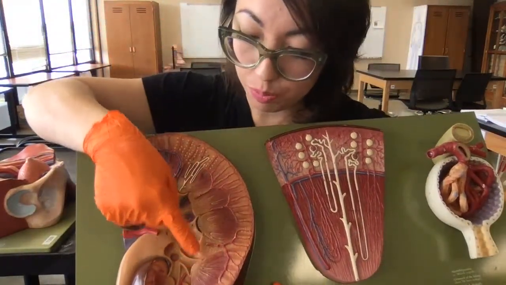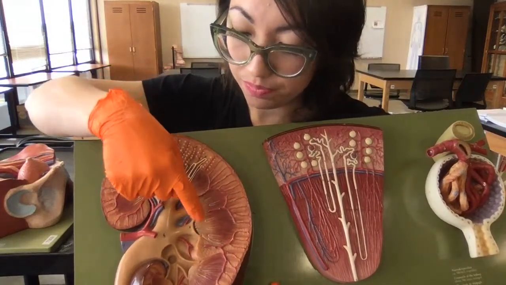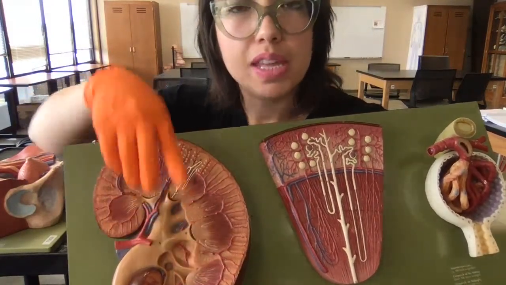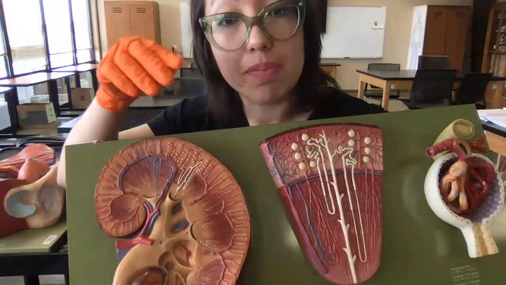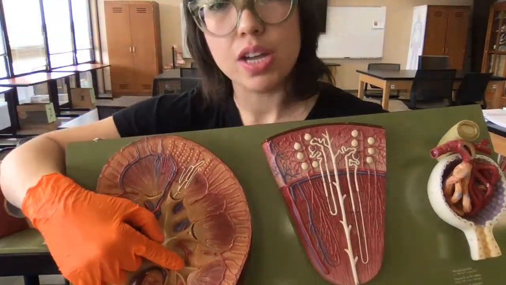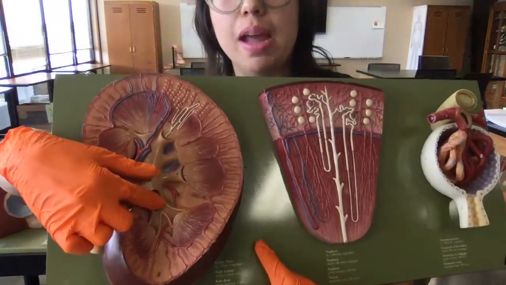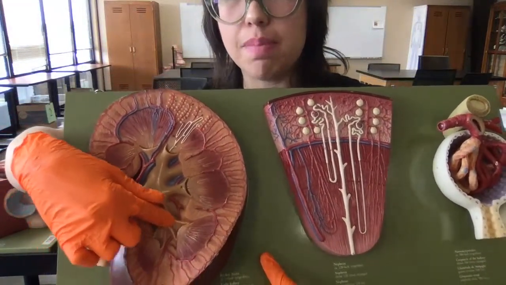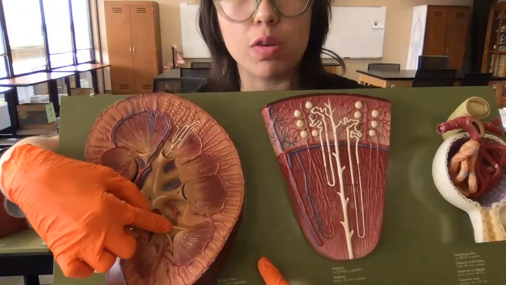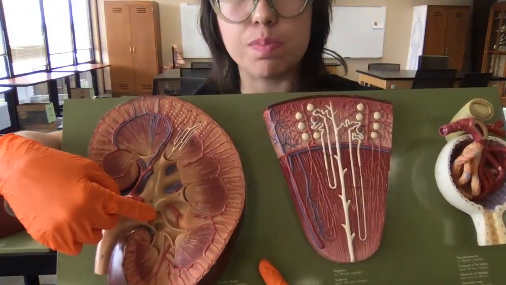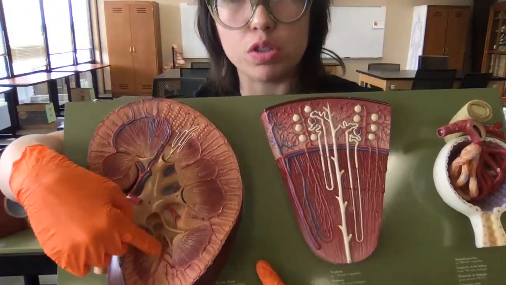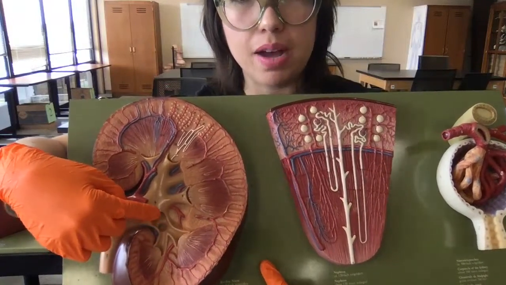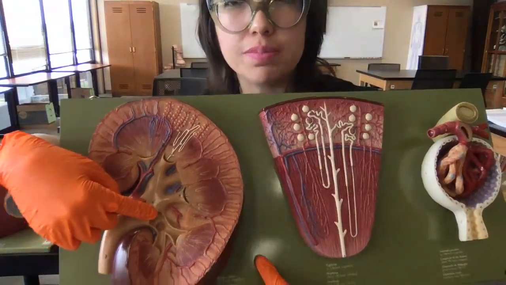So these portions right here, the papilla of the pyramids, will meet up into a tunnel called the minor calyx. So we have two different kinds of calyces. The minors are the smaller ones. The majors are these bigger ones when you're going to have multiple minors meet up. So does that answer your question?